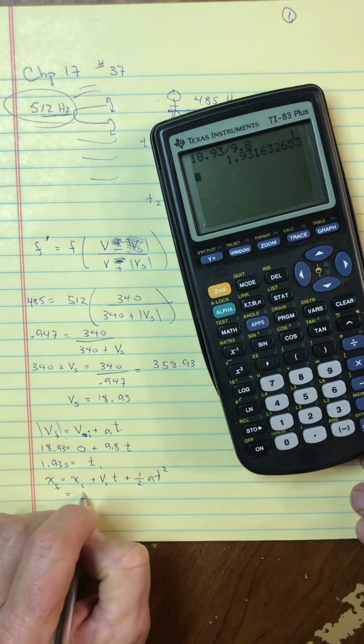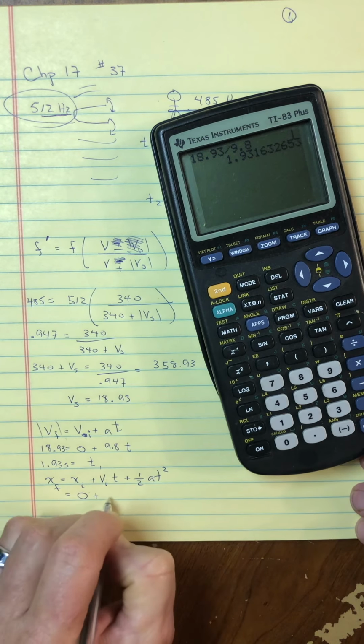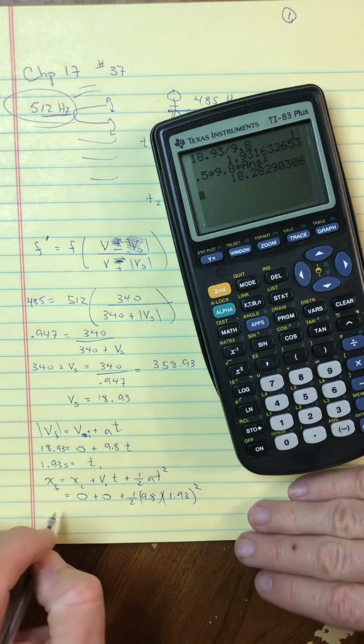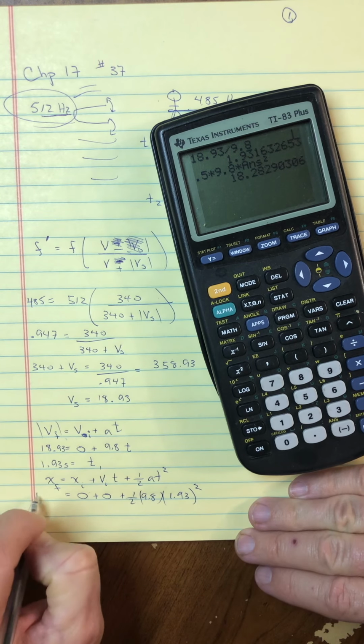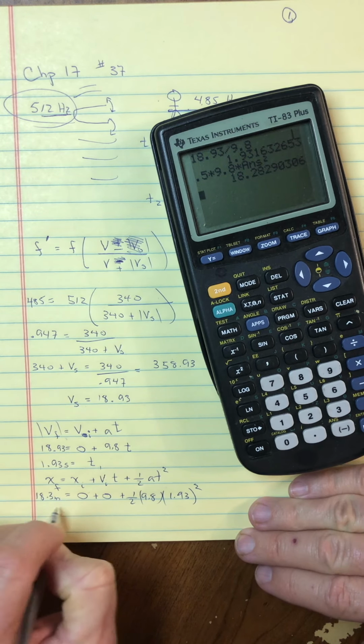Okay, and so starting at position 0 with 0 speed, but having an acceleration of 9.8 and falling for 1.93 seconds and squaring it, I can get how far. So 0.5 times 9.8 times the answer squared would give me a distance of about 18.3 meters.